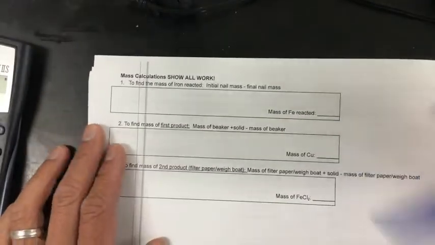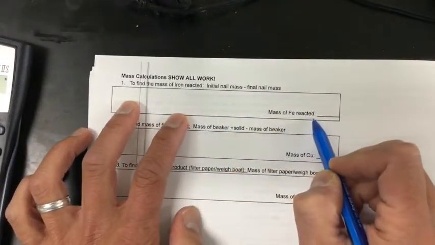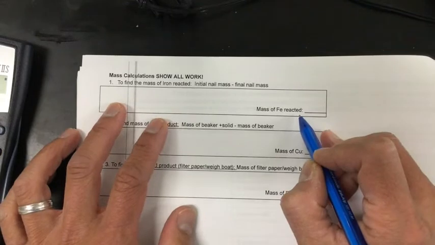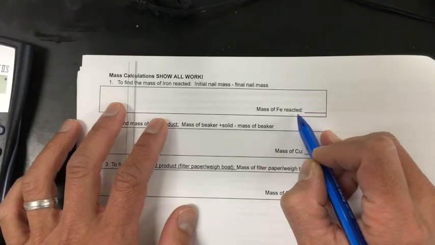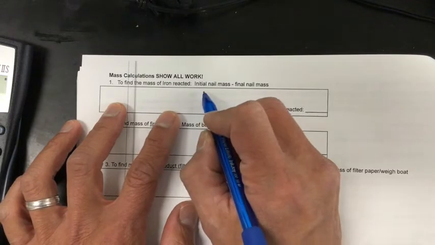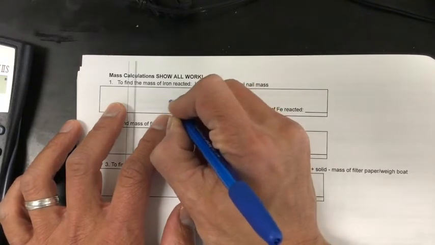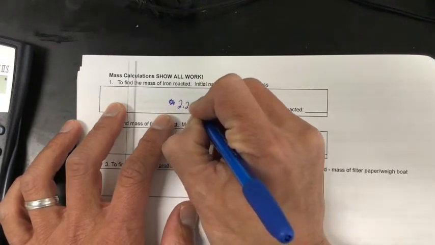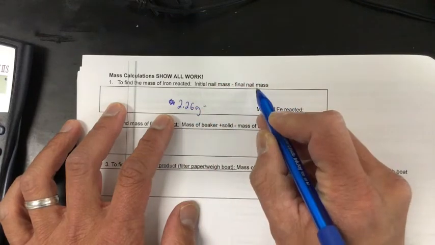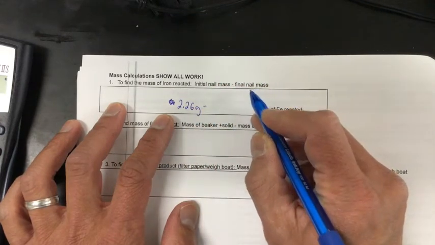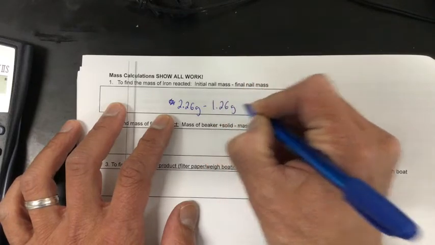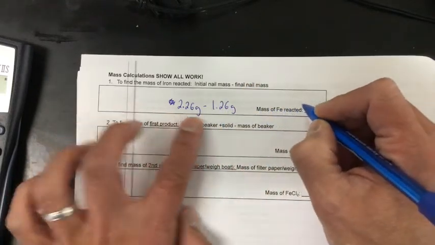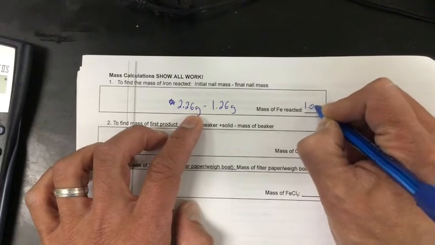So the mass of the iron reacted was the mass of the nail before, which was 2.26 grams, and the mass of the nail after, which was 1.26 grams, and subtracting it, that has a total mass of 1.00 grams.